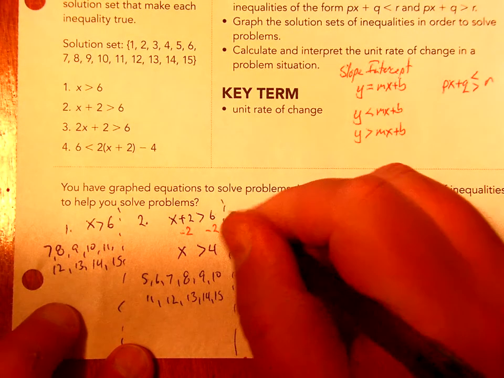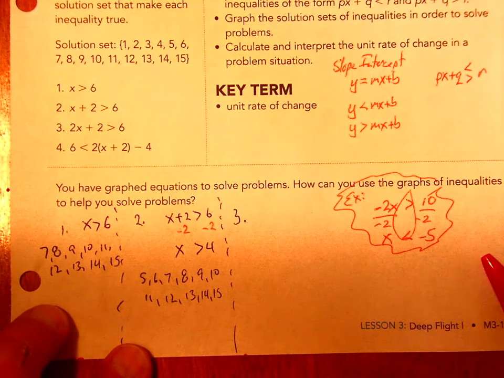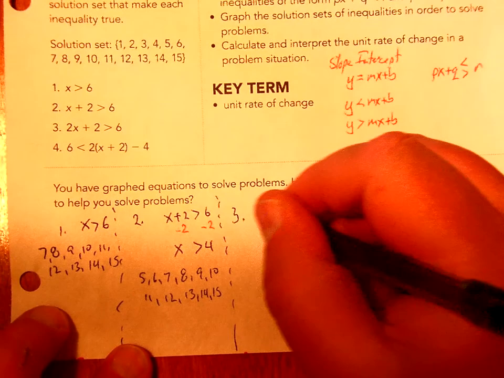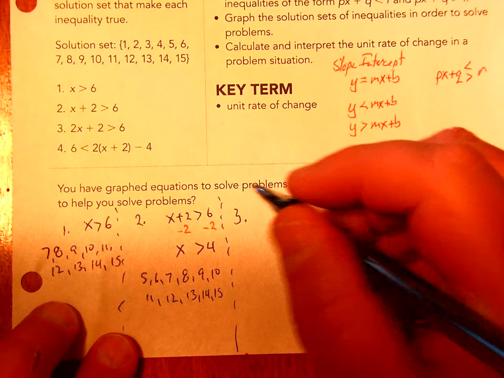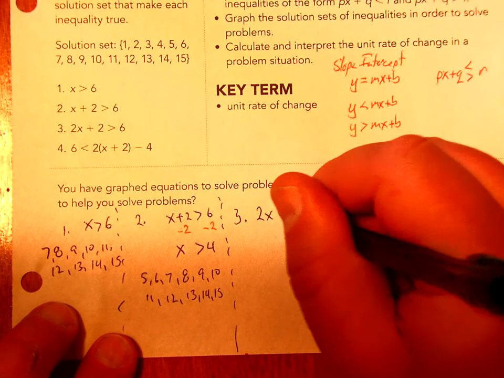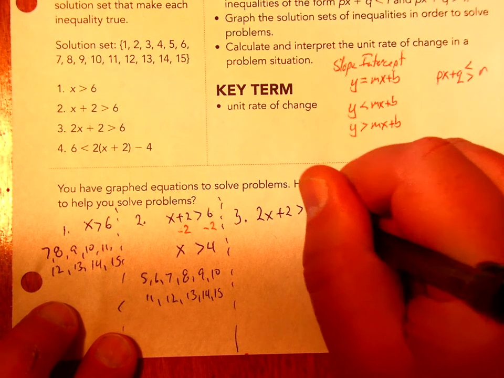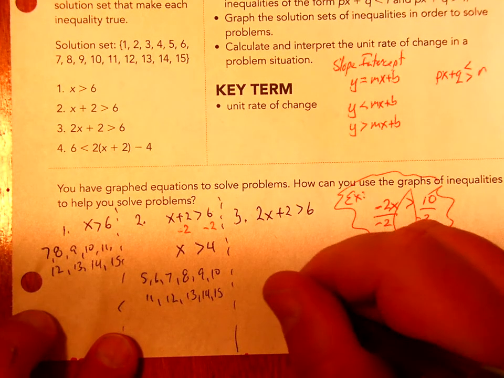Problem number 3, again, we're going down memory lane. 2x plus 2 greater than 6. 2 times x plus 2 is greater than 6. And we need to get somewhere down here, x all by itself.